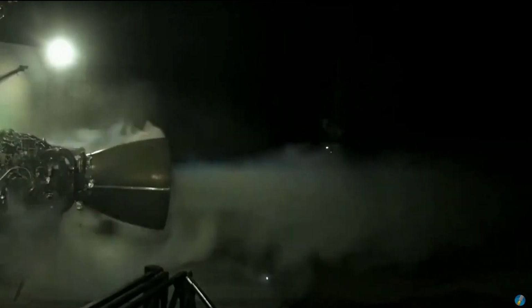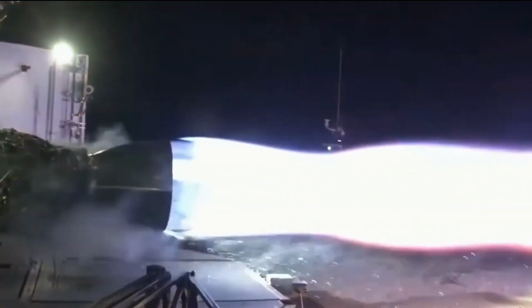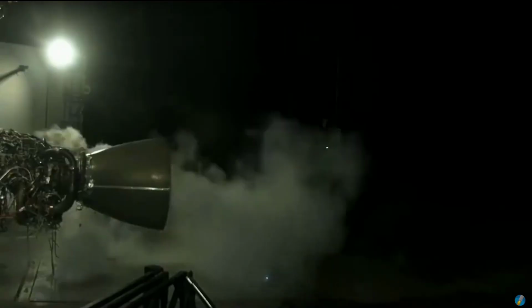The whole process of spin starting the turbopumps is even visible from the outside. When Raptor initiates startup, the first thing that comes out of the nozzle is a cloud of white steam. That steam is actually the gas used for spinning up the turbopumps. You can even hear the compressed gas flowing through the engine as a loud fizzing noise during the beginning of the ignition process.